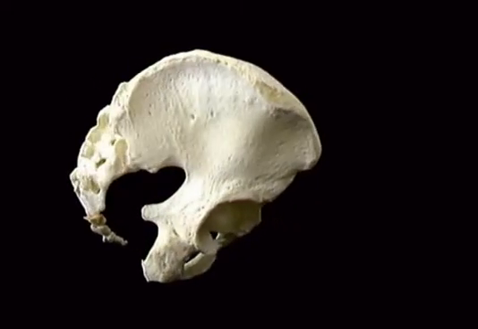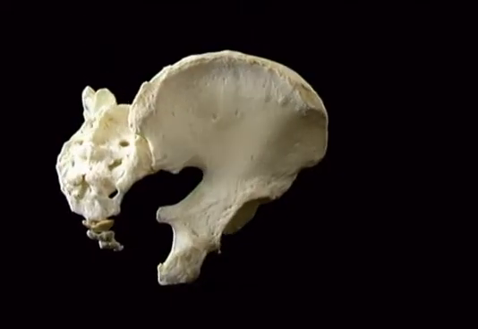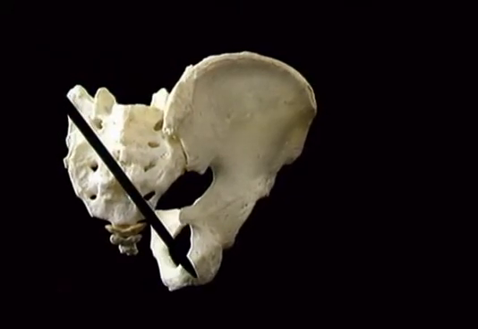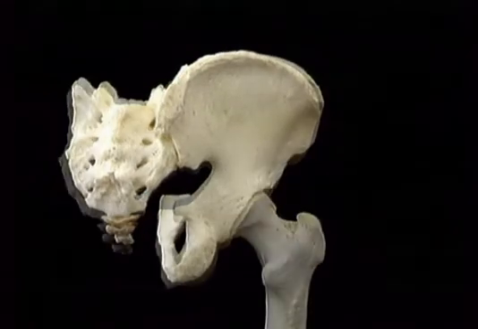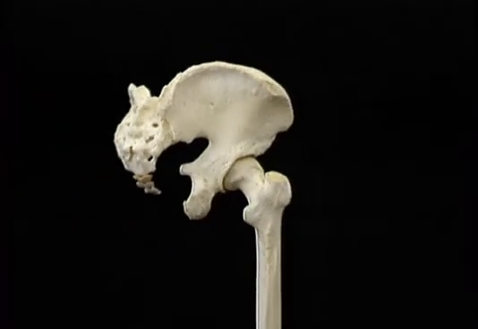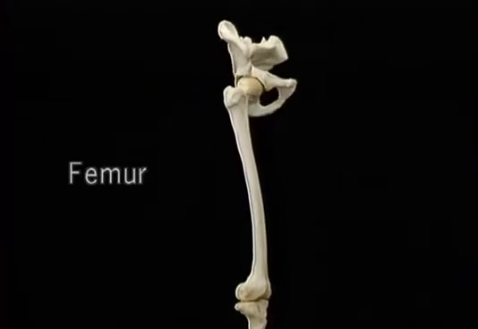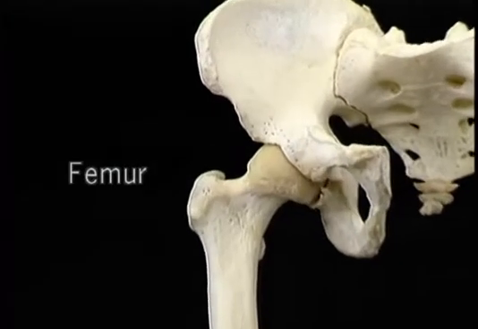The sacrum is attached to the hip bone not only by the sacroiliac joint, seen here from behind, but also by two big ligaments, one going to the ischial spine and one going to the ischial tuberosity, as we'll see in a minute. Now let's add the femur to the picture. The femur is the longest bone in the body. We'll be looking at its distal end in the next section. For now, let's look at the features of the proximal end.